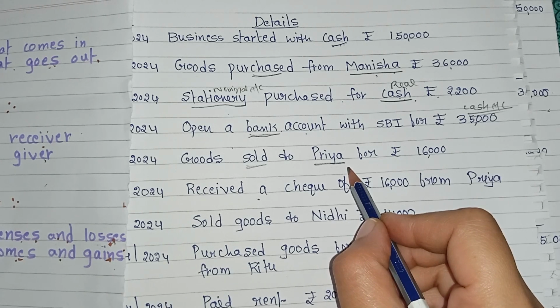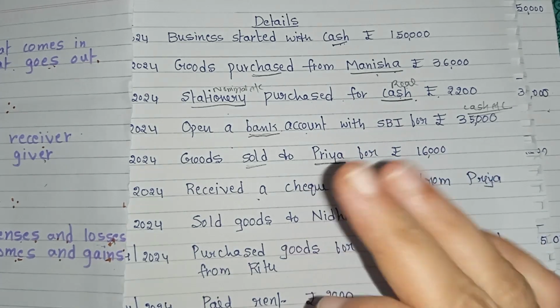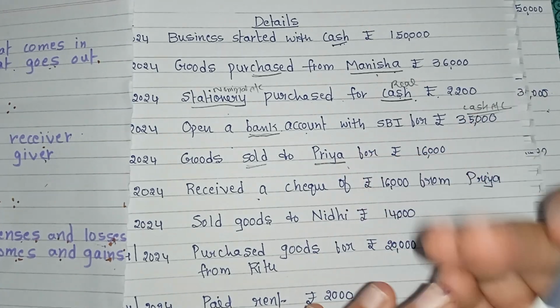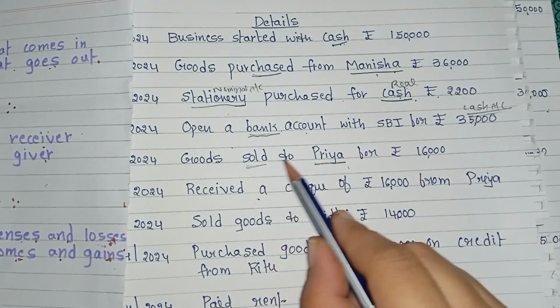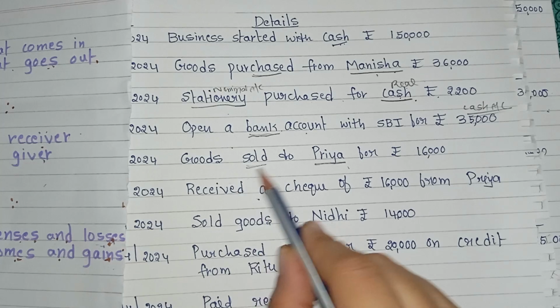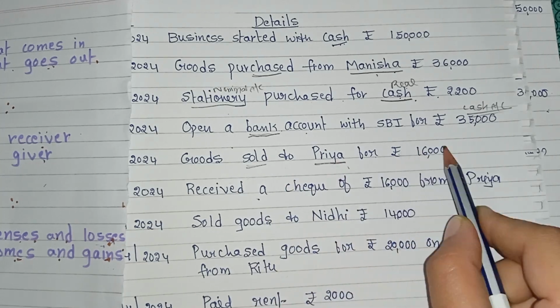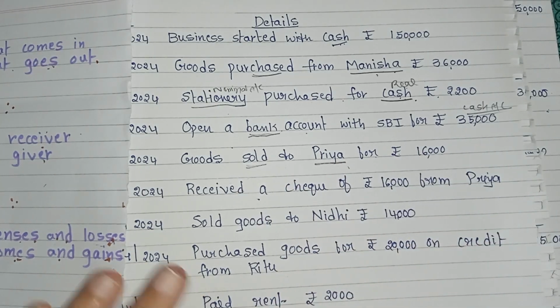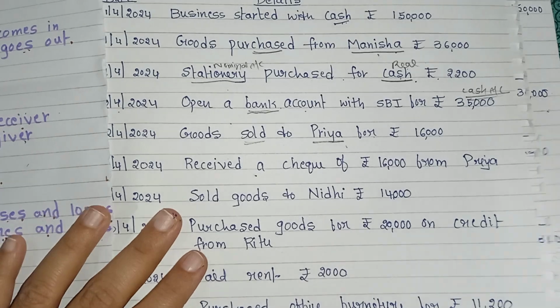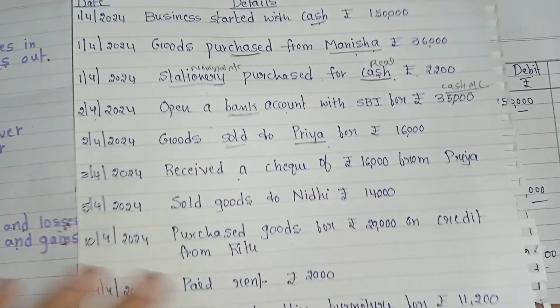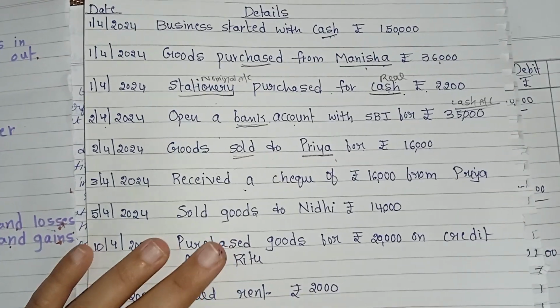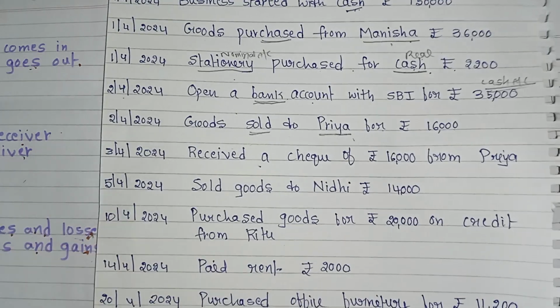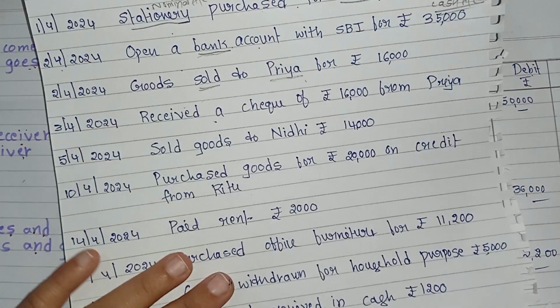Goods sold to Priya for rupees 16,000. So here we need to debit Priya's account. Priya's account is a personal account, so the rule of personal account is debit the receiver.